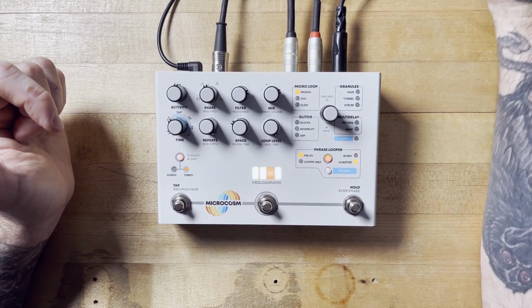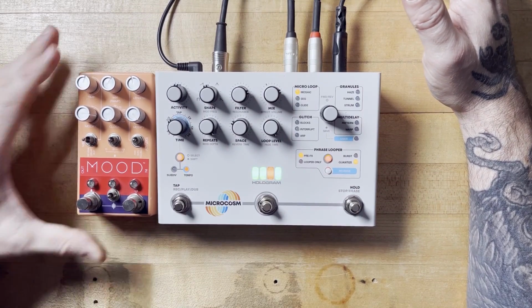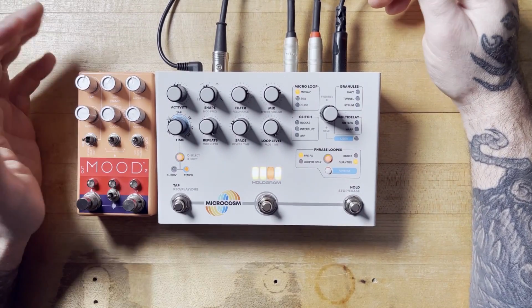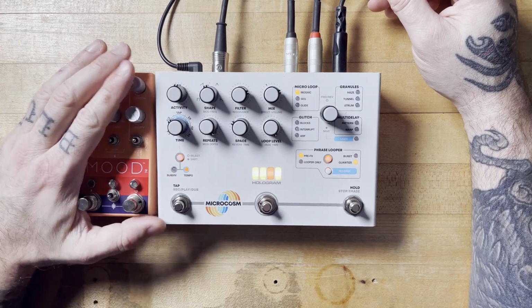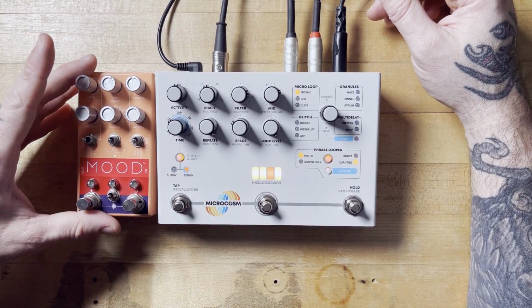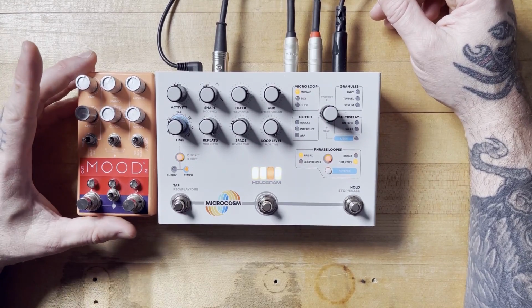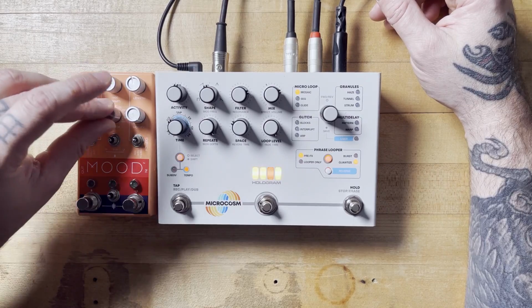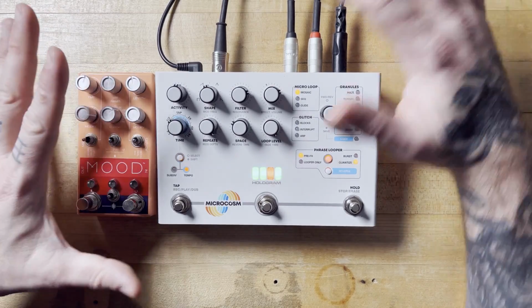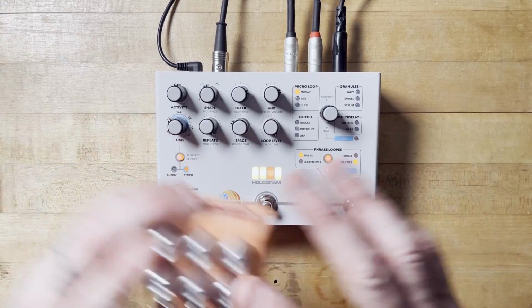Next week we're going to try this other one that somehow has a similar use, but I use this guy more in my ambient set. It's a little easier and it offers a different kind of vibe. It's a micro sampler too, but somehow they're in the same family. Both amazing pedals.